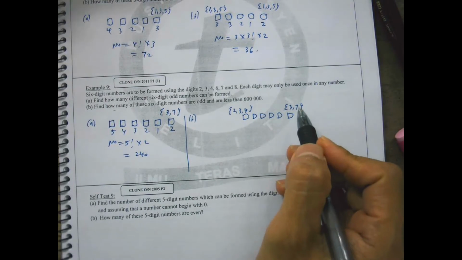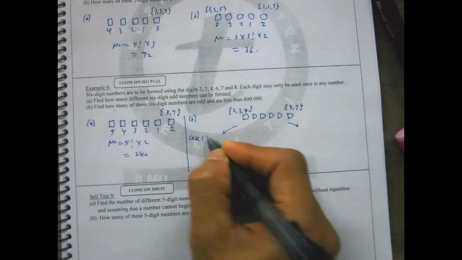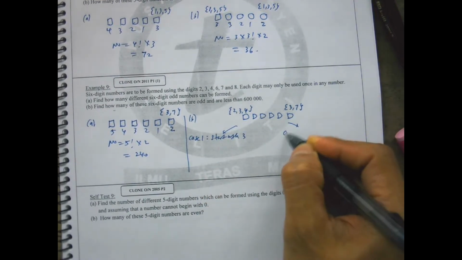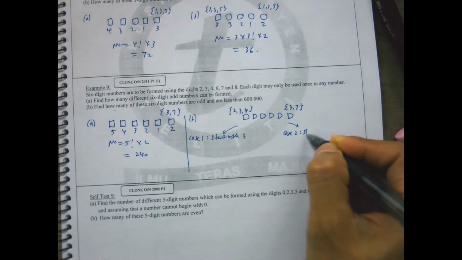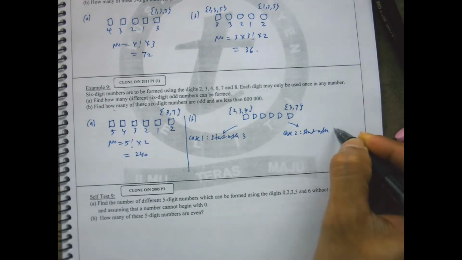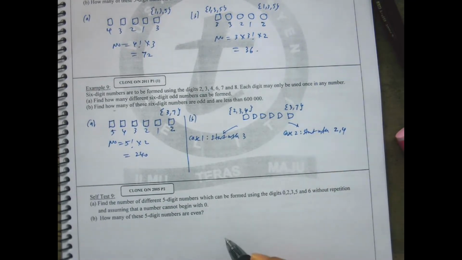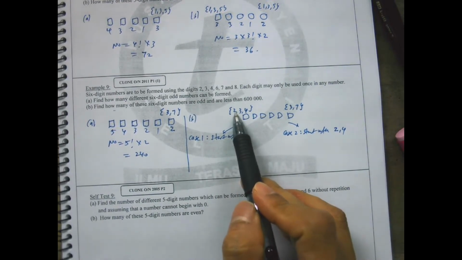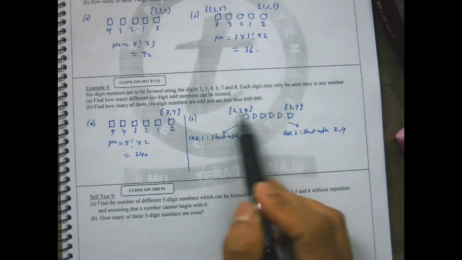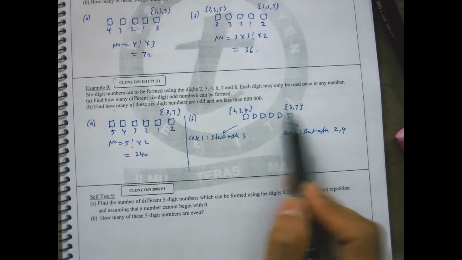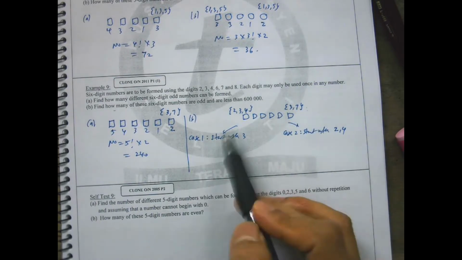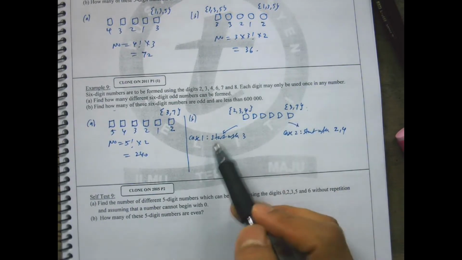So if that's the case, we have to break it up into 2 cases. Case number 1, I start with 3. Case number 2, I start with 2 or 4. If I've chosen a certain number, it will reduce the options, and if I don't choose that number, it doesn't reduce the number of options. You have to break it up into 2 cases. Right? Case number 1, case number 2.